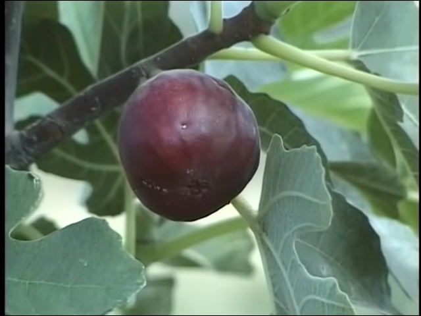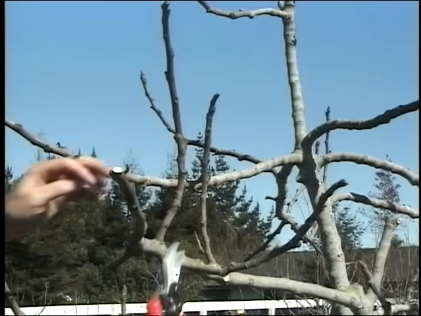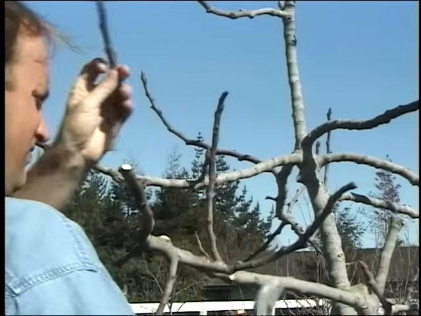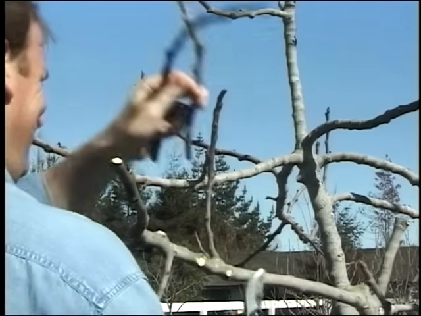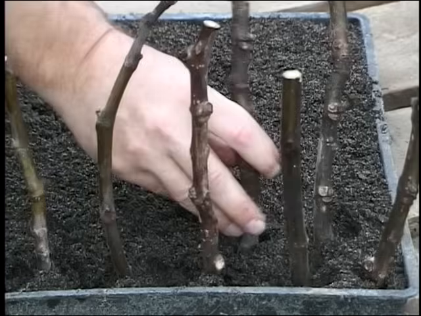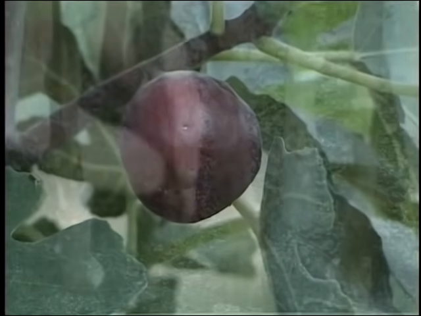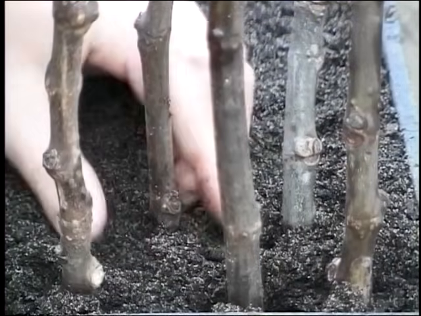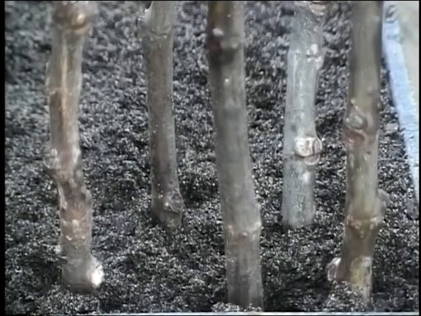Once we have selected a plant with the traits we want, then we will usually need to reproduce them using vegetative techniques. Again, this ensures that those qualities seen in the parent plant are also expressed by the new plants.